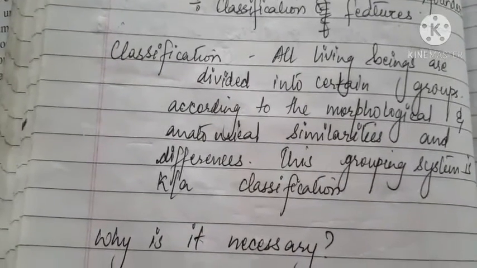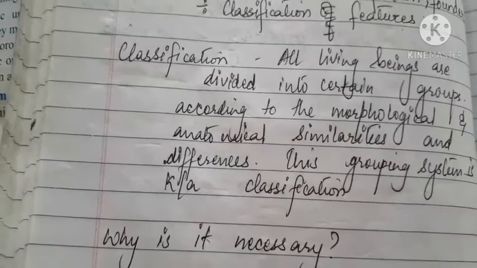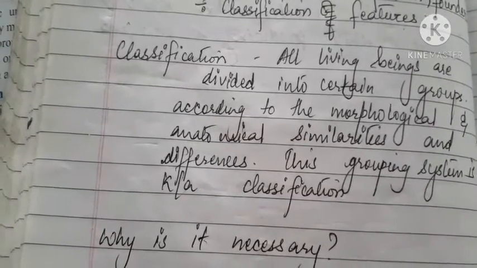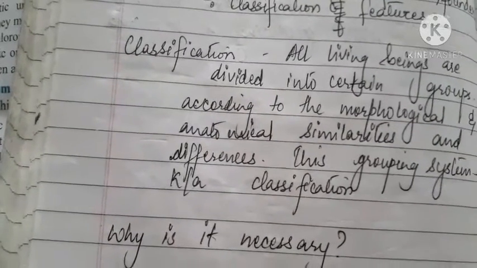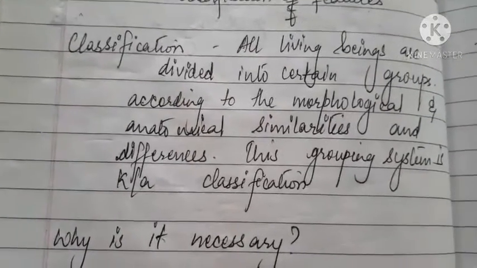Okay, so the objects which have similar structure, or similar characteristics, or they behave the same way, or they look the same way, we simply put into groups. So in science we are going to learn about classification of plants and animals.